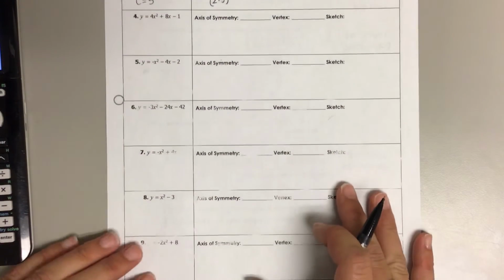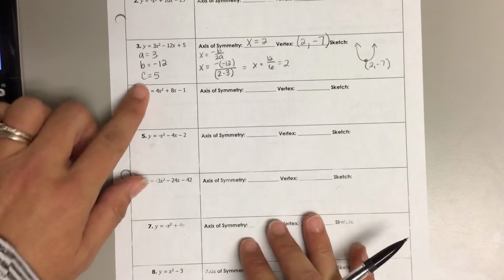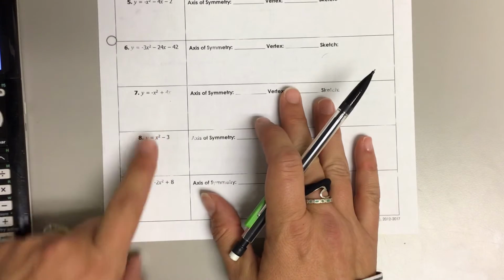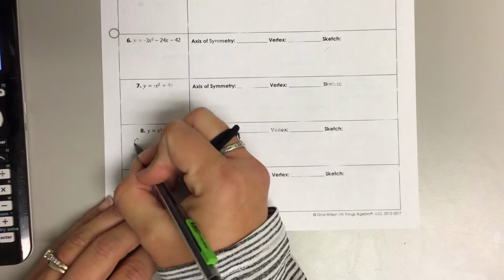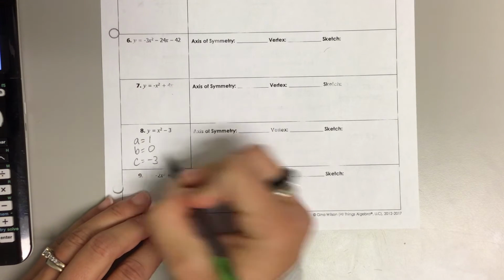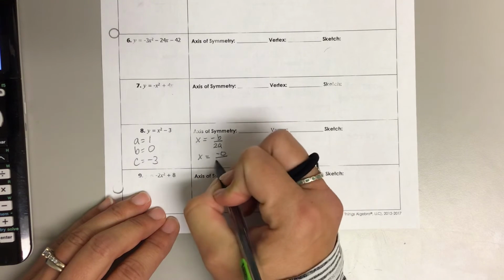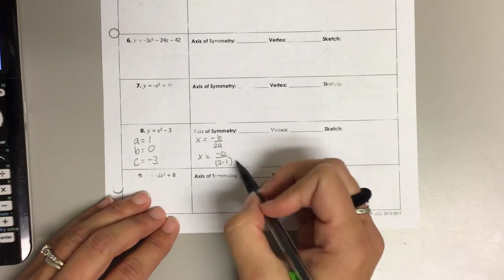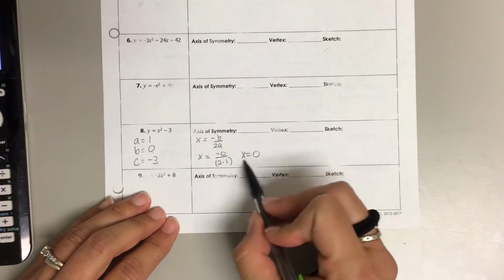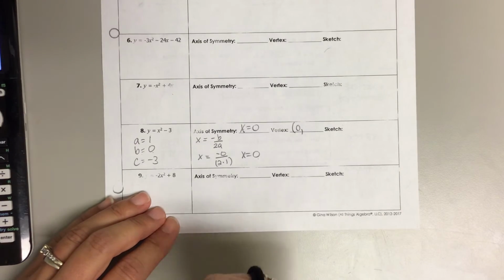Okay, all right, one last example. Be careful with 7 and 8. Notice on number 7, we're missing our c value, which doesn't change anything because we never really use the c in any of this. But if you look at number 8, we're actually missing our b value. So our b value is 0. When we plug this into our equation, we have negative 0 over 2 times 1. Well, 0 over anything is always going to be 0. So if your b is 0, your axis of symmetry is always going to be 0, and your vertex is going to start at 0 every single time.